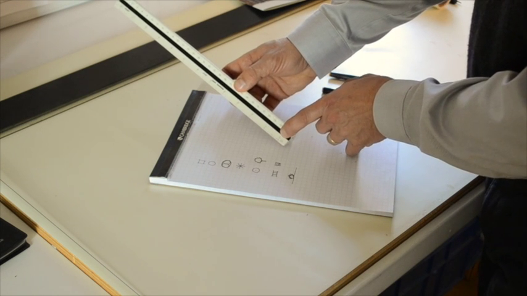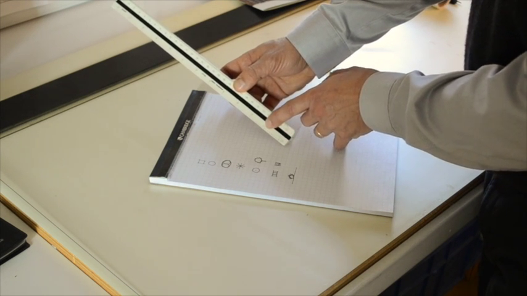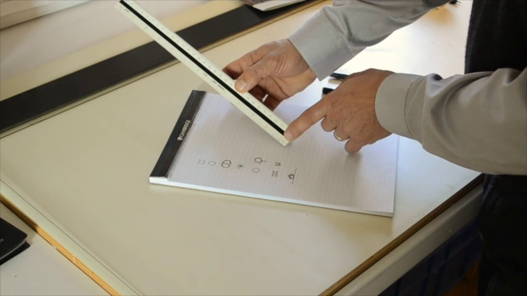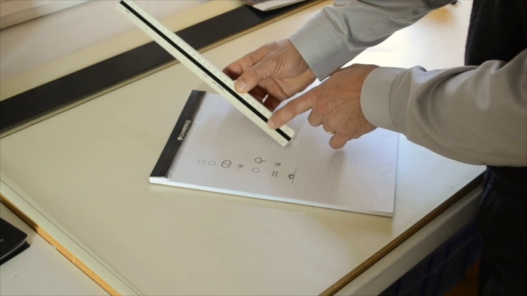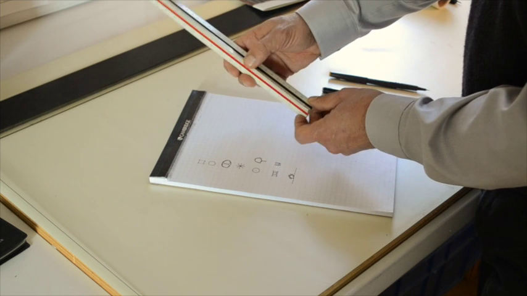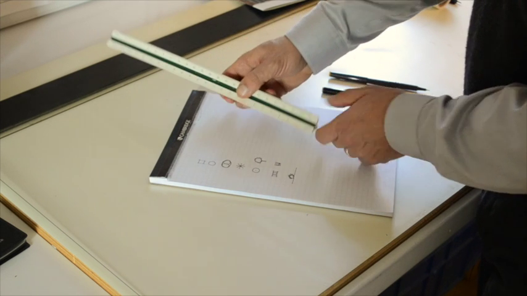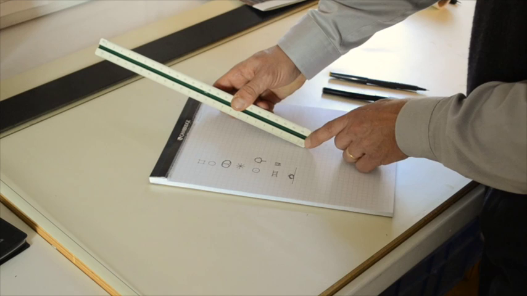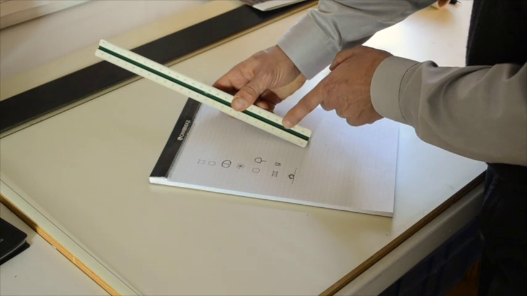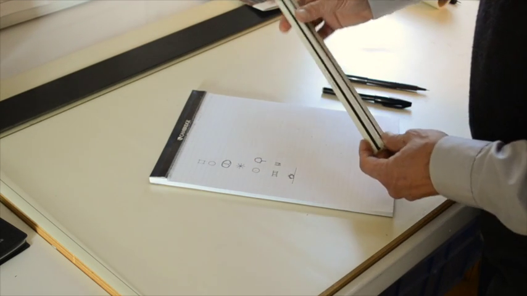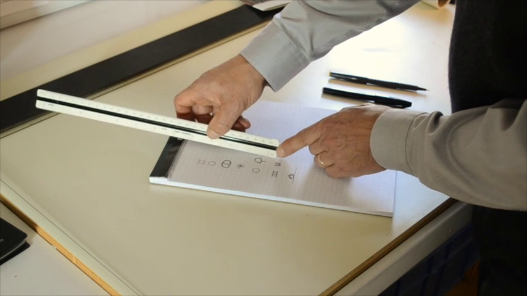Right here it's got 10 marks evenly spaced per inch. This is 1 inch equals 10 feet. Here's another one where it is 1 inch equals 20 feet. Alright, so now let's look at both of those and let's measure this tree that I drew.